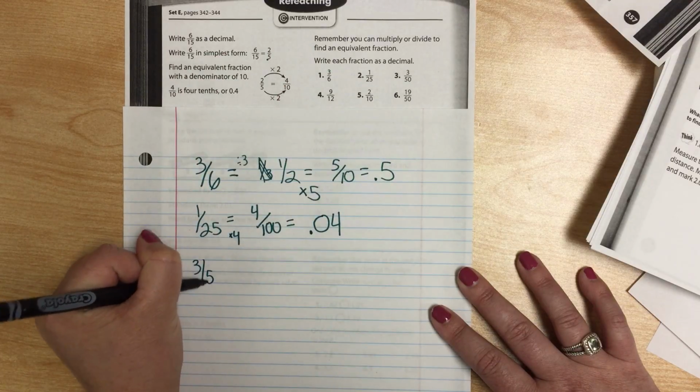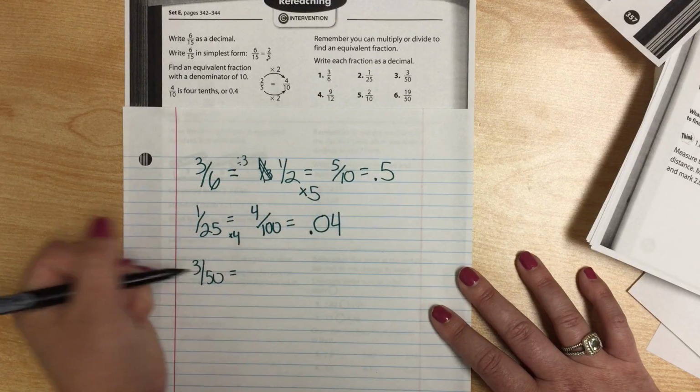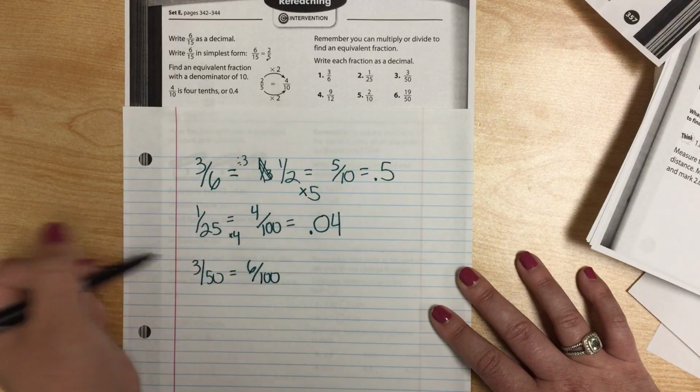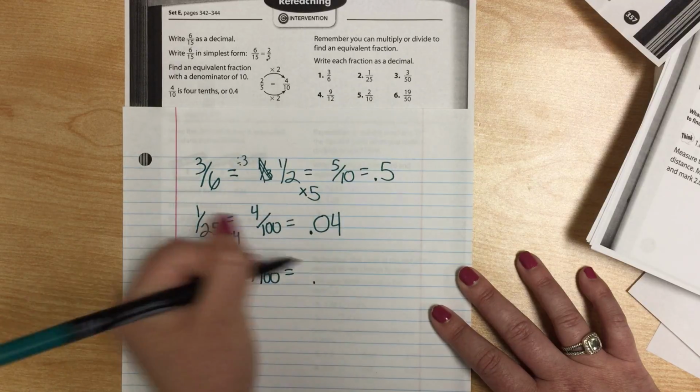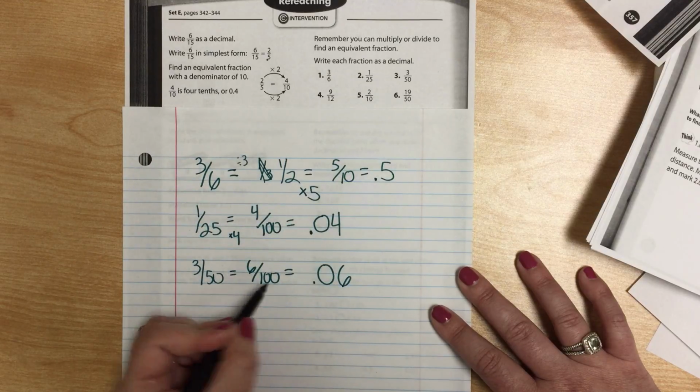3/50ths. It's another nice one. Can I make 50 into 100? Yep, just got to double it. So 3 becomes a 6, 50 becomes a 100, and that becomes 0.06 because it's out of 100.